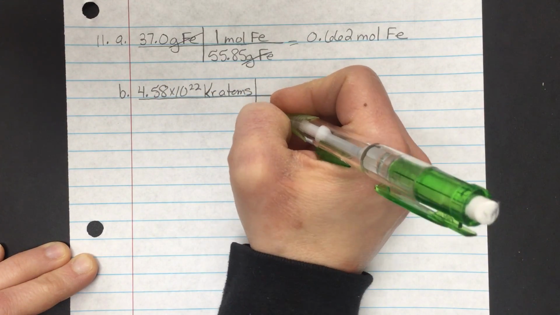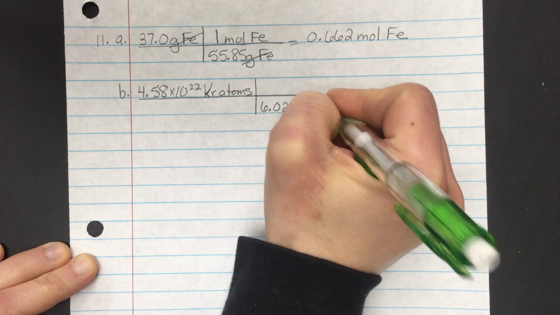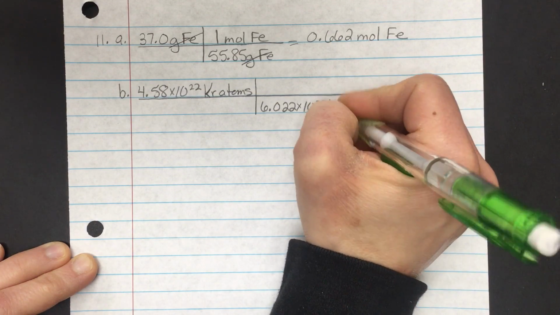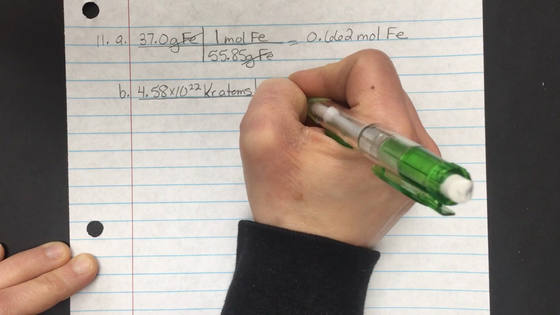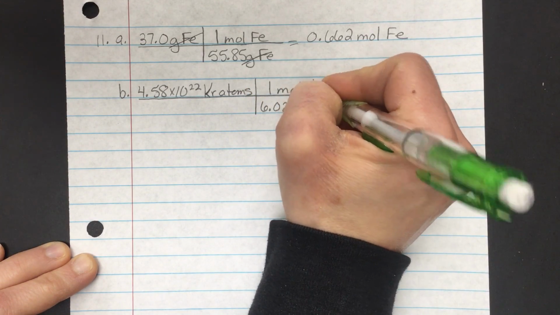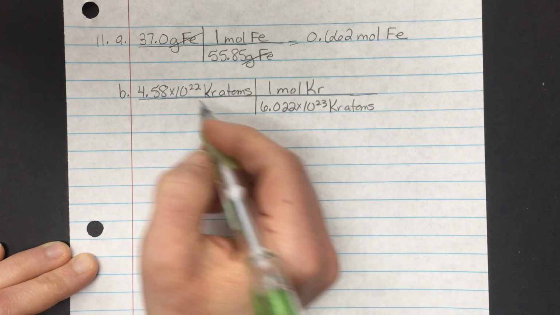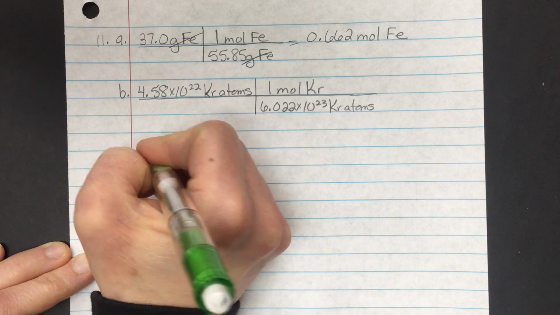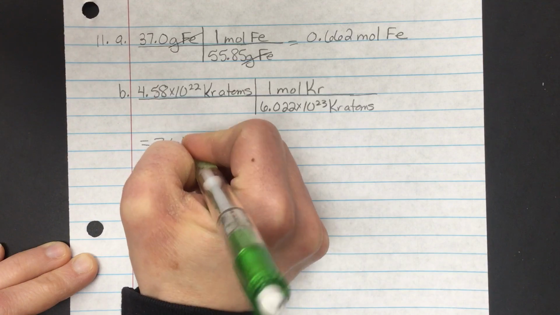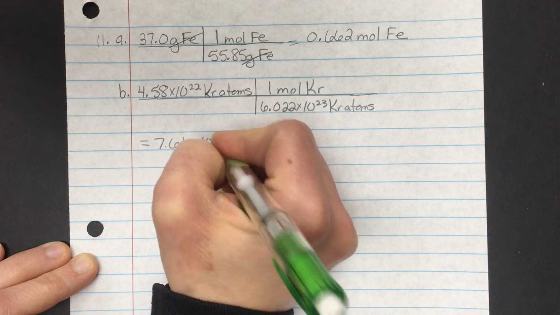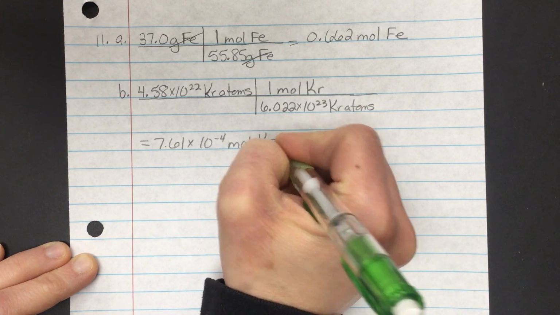I know that there are 6.022 times 10 to the 23rd krypton atoms, that's Avogadro's number, remember, in 1 mole of krypton. So when I do that division, I get an answer of 7.61 times 10 to the negative 4th moles of krypton.